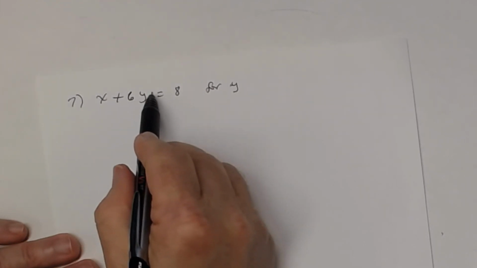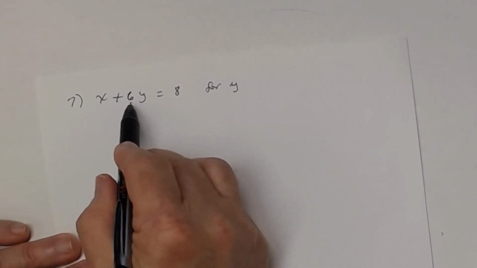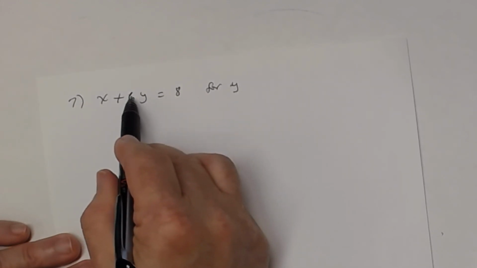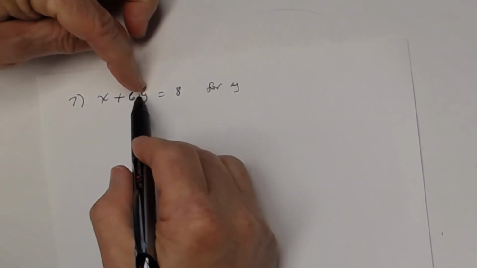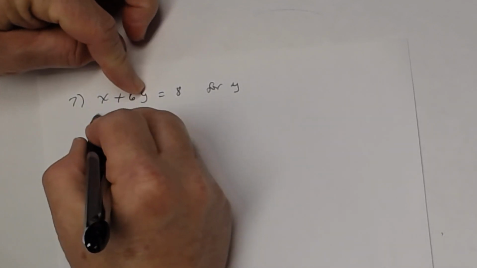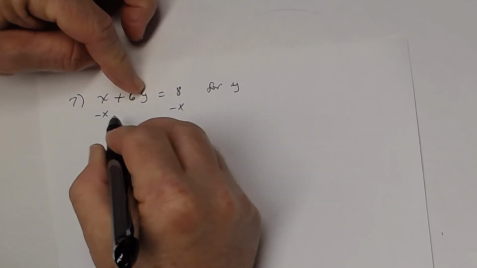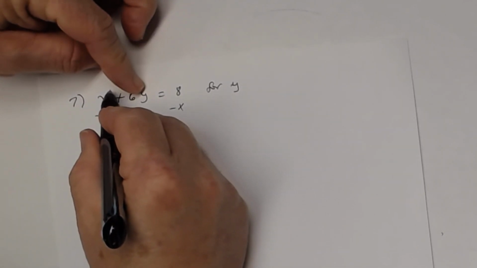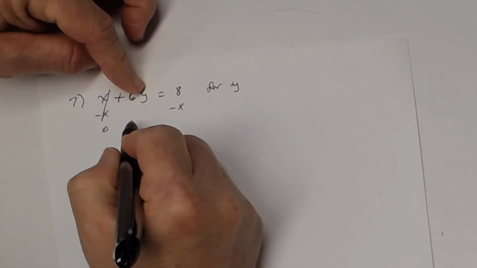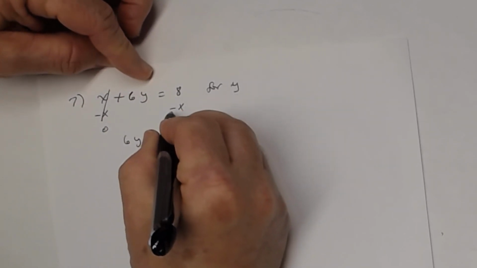Notice that on the left-hand side is where the y is located. There are two terms here, and this is the only term with y. So what I need to do is get that 6y by itself first. So let's go ahead and get rid of this term x. I'm going to subtract x from both sides. What you do to the left, you do to the right. Kind of makes sense to do that because x minus x is now 0, right? And so you get 0 plus 6y equals 8 minus x.